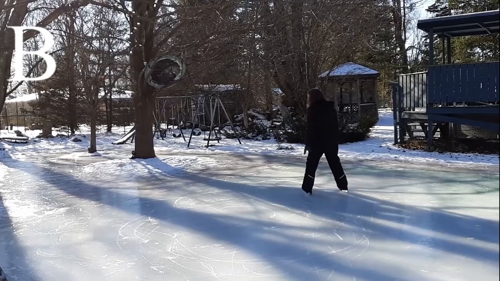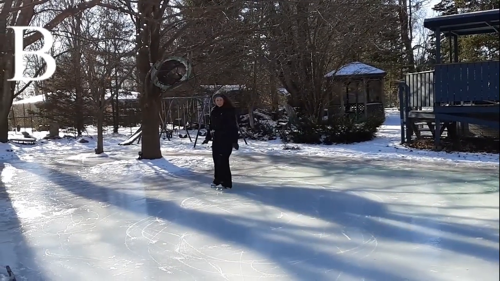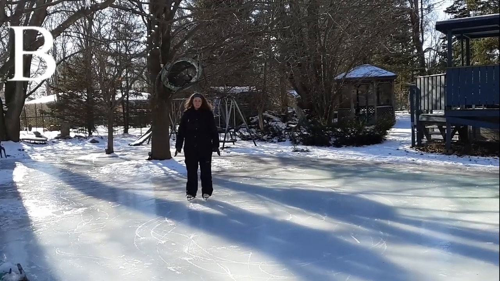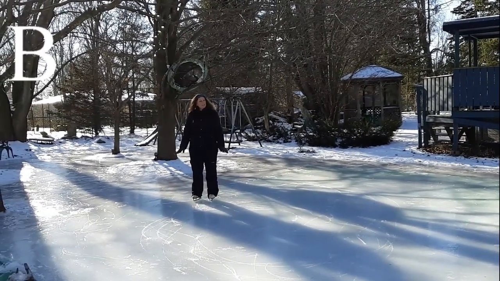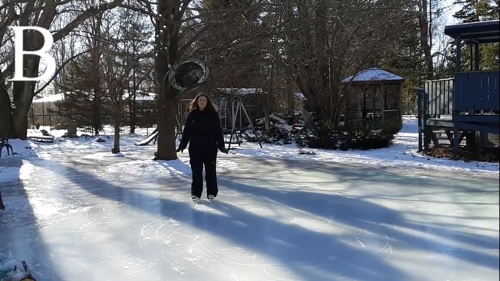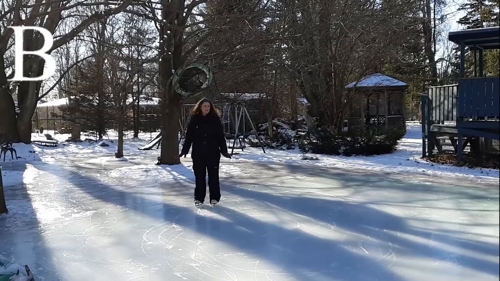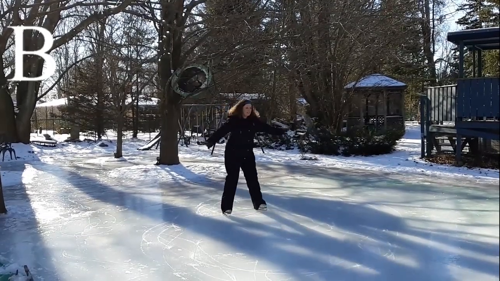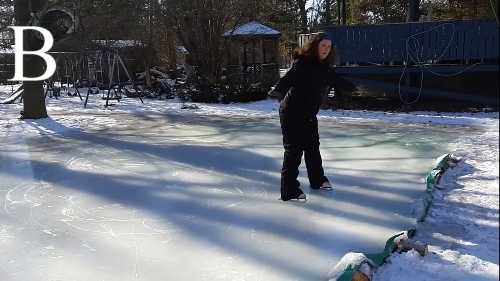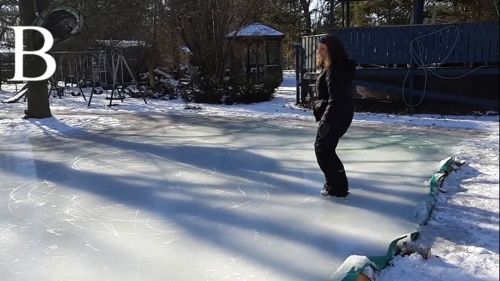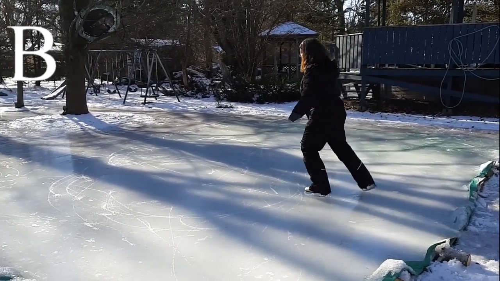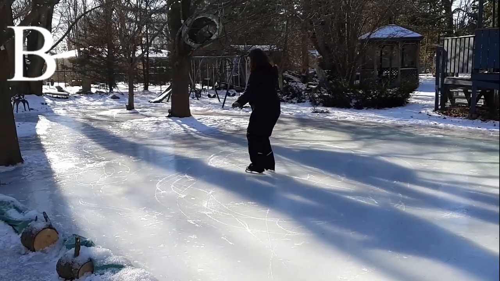So B stands for baby blues, which is the third dance a skater learns. And the other thing I think B stands for that is really important is to bend your knees. When a skater first skates, they often skate with straight legs and bent forward in the back. What we want is bent knees and the shoulders over top of the hips, skating on top of our feet.